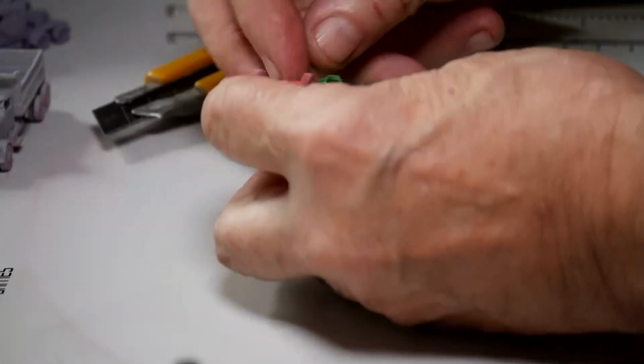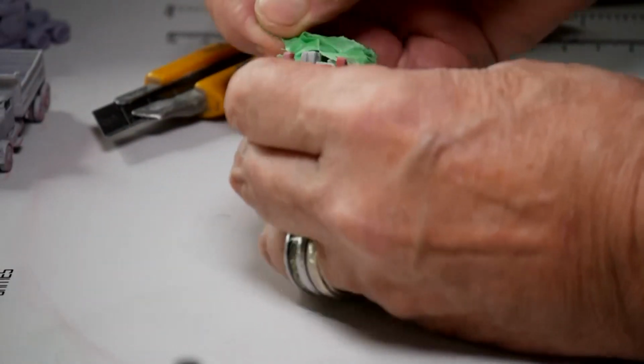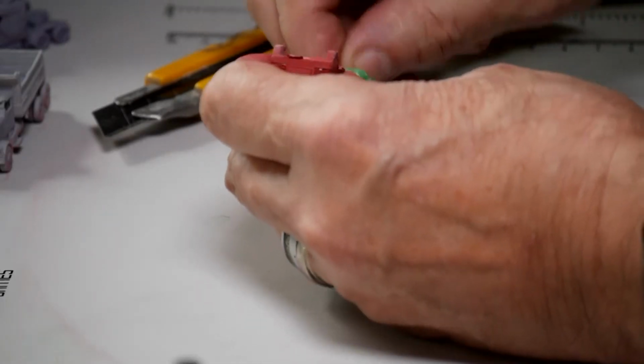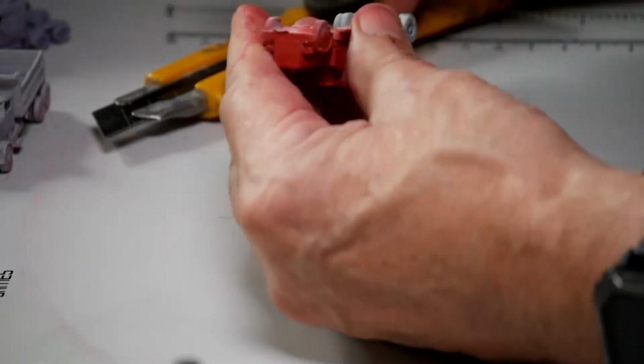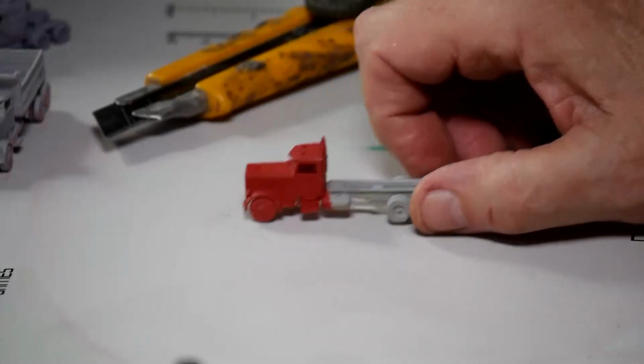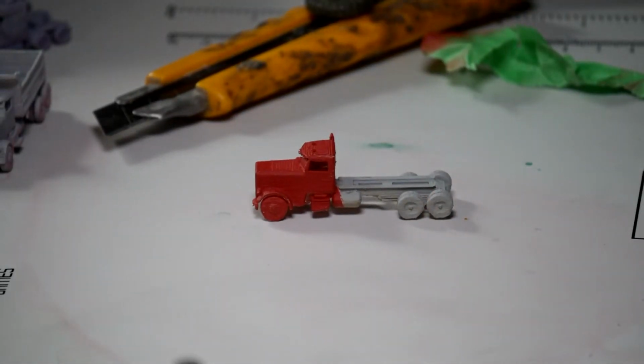So, taking the... So we now have a red cab and a gray body behind it. Now, what we're going to do here is, I'm just going to check and see how much paint is in this.